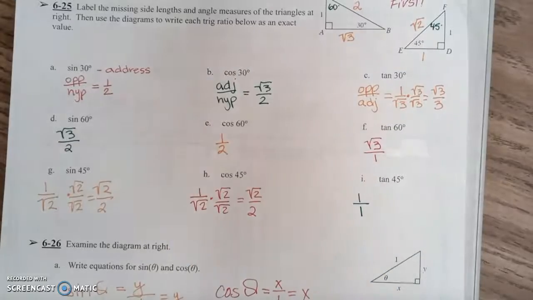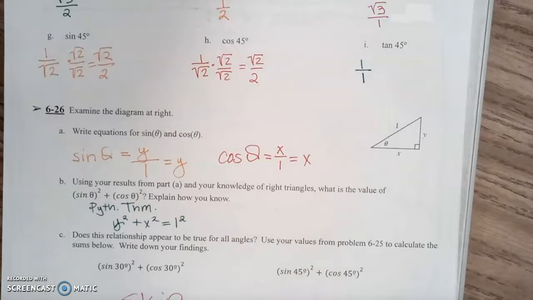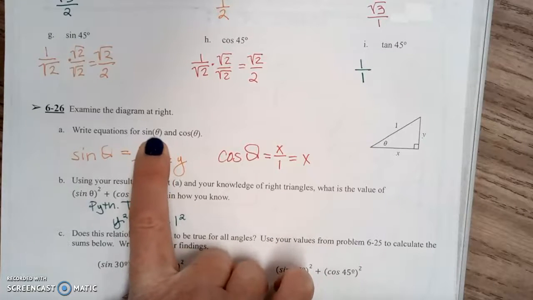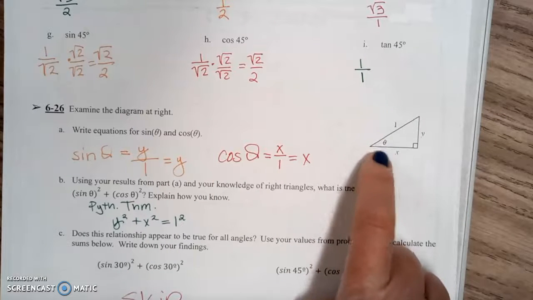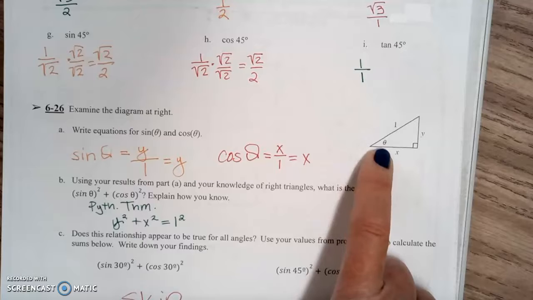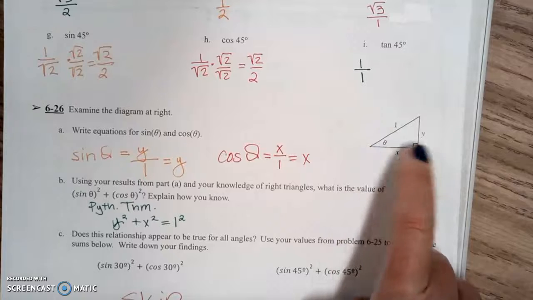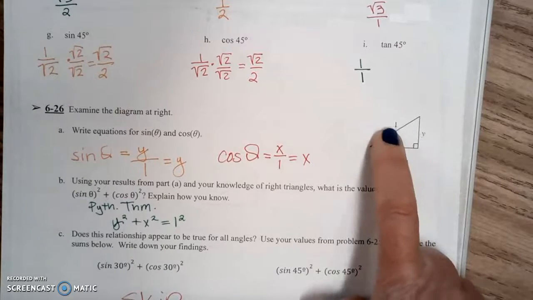All right. Jumping down to question number 6, it says, examine the diagram at right. Write an equation for the sine of the angle theta and the cosine of the angle theta. Okay, so we don't know this angle measurement right here, so they give it this weird Greek alphabet letter, and we pronounce it theta. From here, the sine is the opposite, which is y, over the hypotenuse, which is 1.